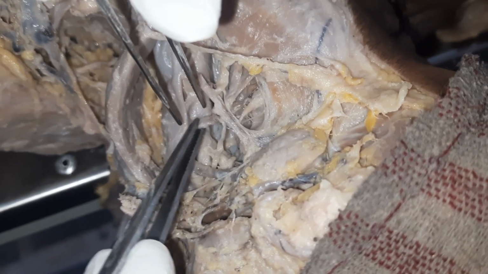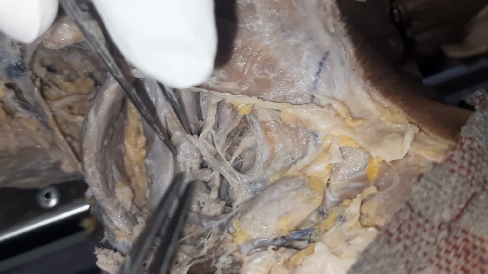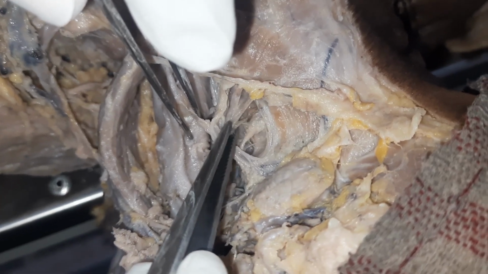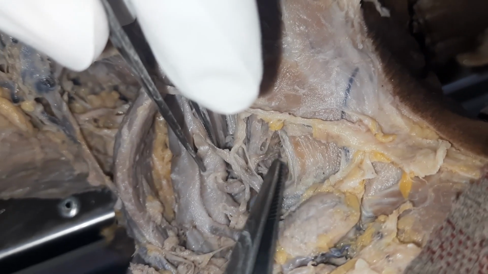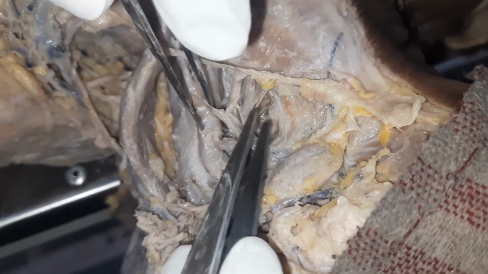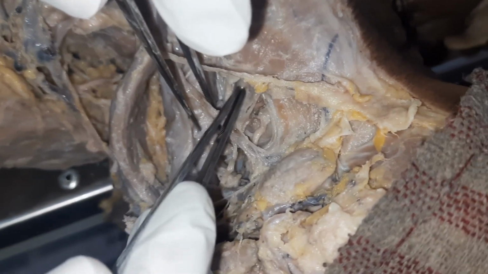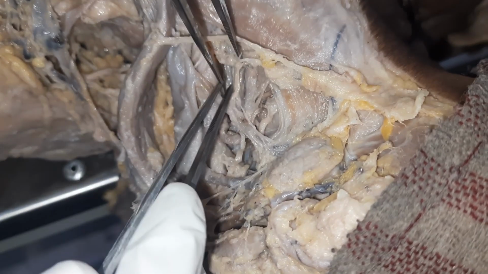Now, this is again the superior thyroid artery giving the superior laryngeal artery, and this is a continuation of the superior thyroid artery. It is going to continue and supply the thyroid gland.